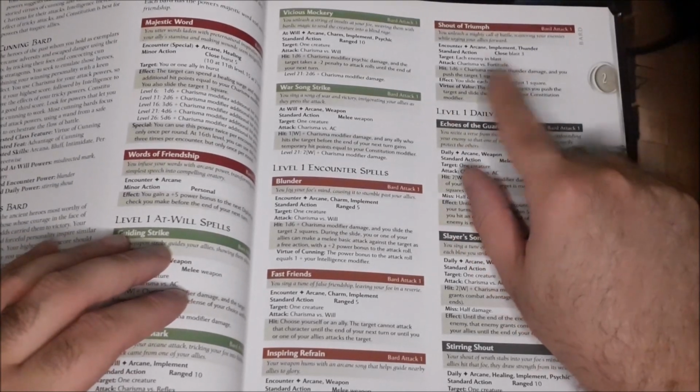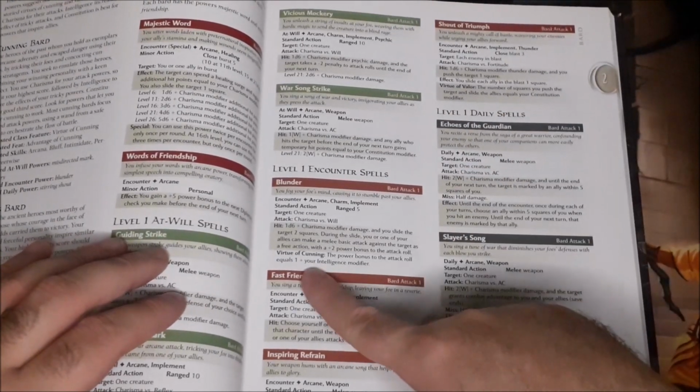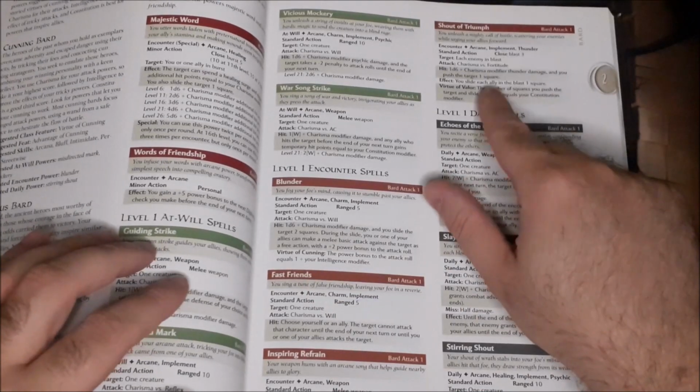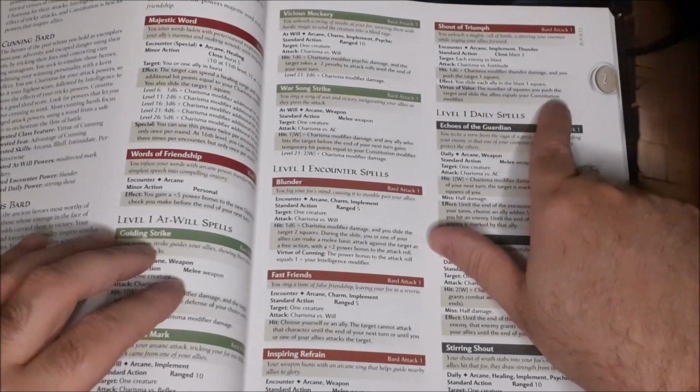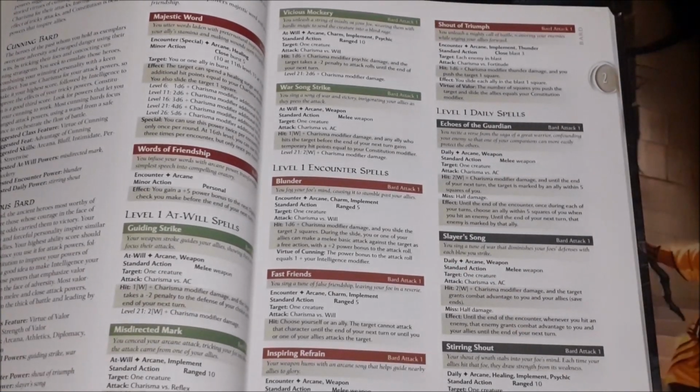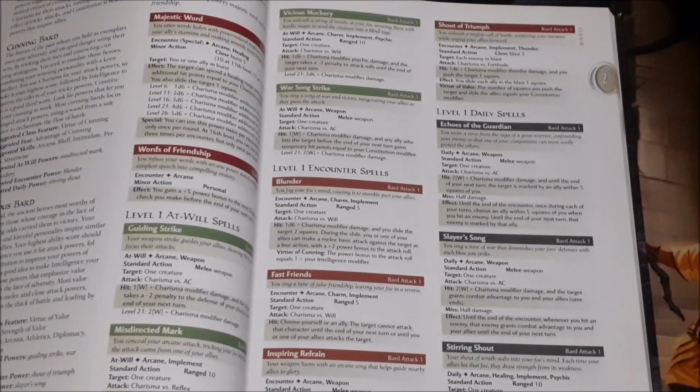And then if you have the Virtue of Valor, so we saw the one where if you had the Virtue of Cunning, how that affected things. With this one for Virtue of Valor, it says the number of squares you push the target and slide the allies equals your con modifier. So you can be a bit more powerful with it, with that ability. So again, really, really cool stuff. And as you can see, it continues the theme of all of your abilities pretty much being able to deal some sort of damage in combat, but also have a secondary effect that can either improve your allies' abilities or hinder your enemies. So really cool stuff so far.